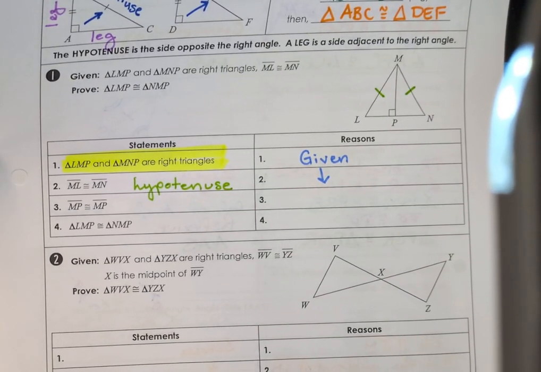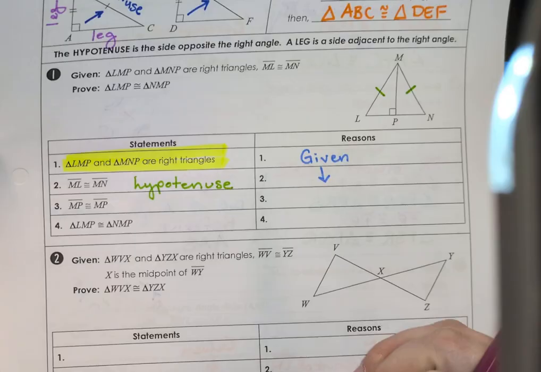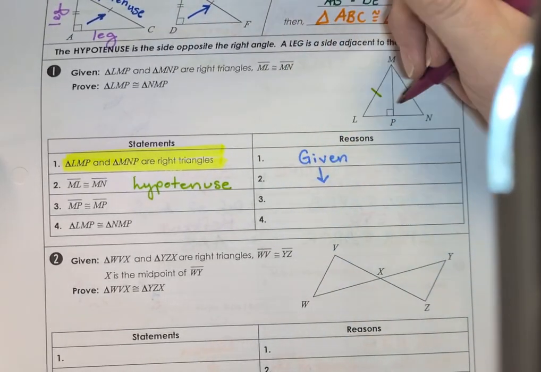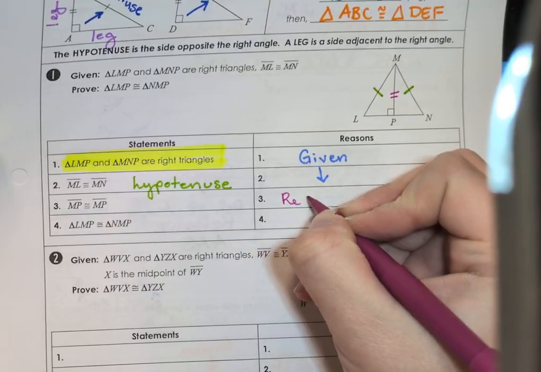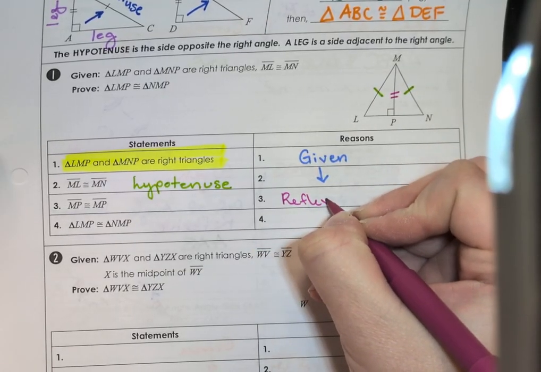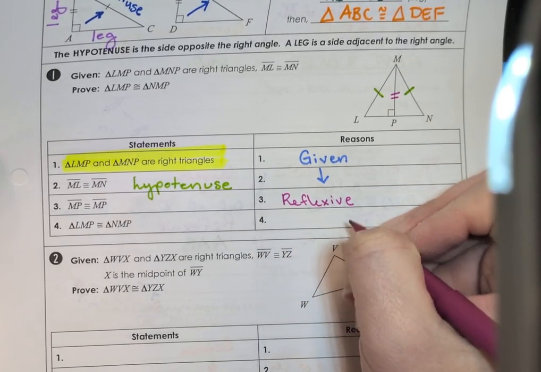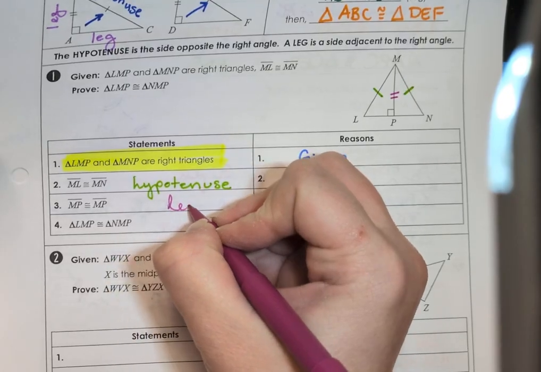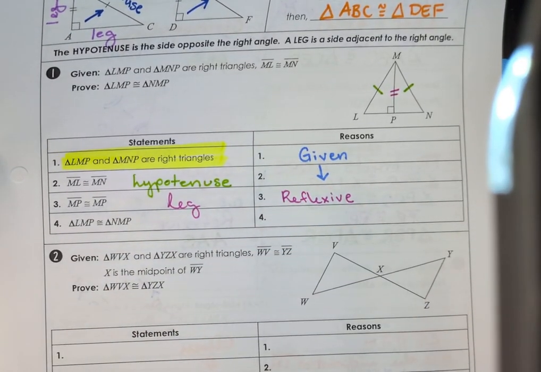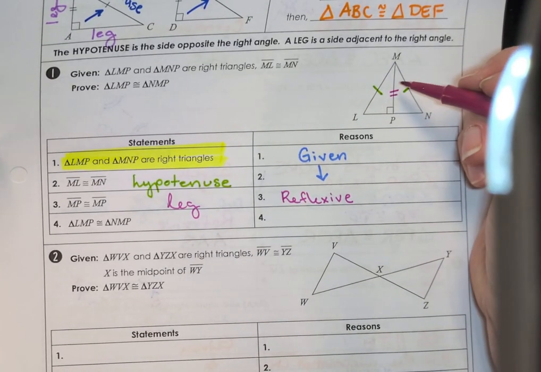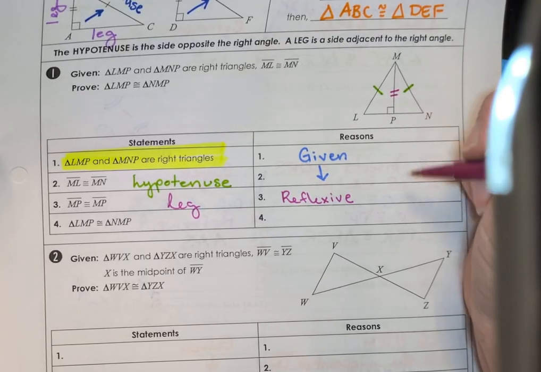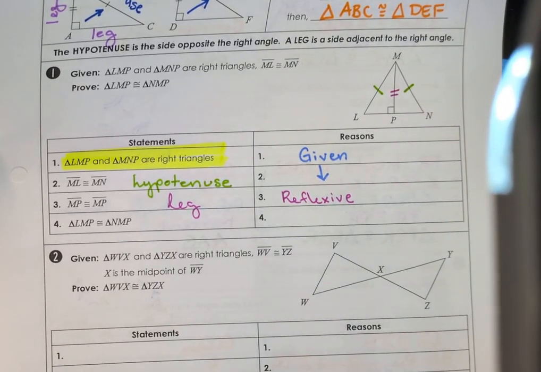Alright, now the next one. They said MP is congruent to MP. It is what? Reflexive. And is that the hypotenuse or the leg? Leg. Again, does it matter which leg? I don't think so. No. As long as it's a leg of the right triangles, and it should be the matching legs. If it's not the matching leg on the triangle, you can't do the longer leg and then the shorter leg. It doesn't work. It has to be the same matching one.